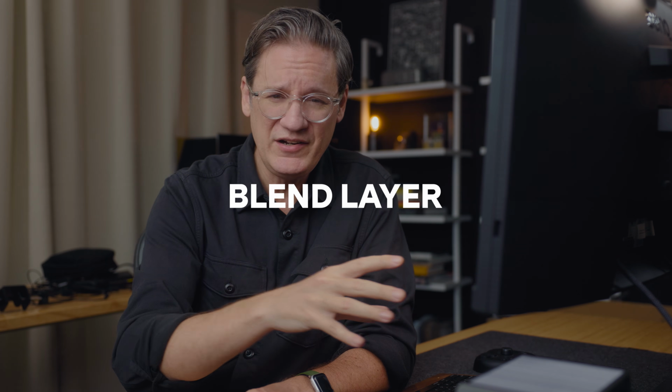Throughout this video, I will be using the terms blend layer and base layer. The blend layer is the layer that is being blended. It is the one that you are assigning a blend mode to. And then the base layer is the layer underneath that in the layers panel, or the stack of layers underneath the blend layer. Let's jump into Photoshop here and take a look at the blend modes.